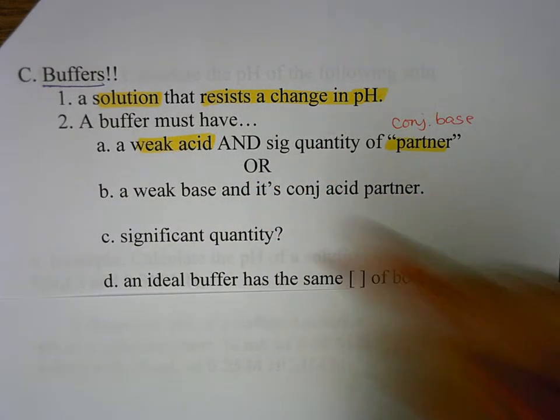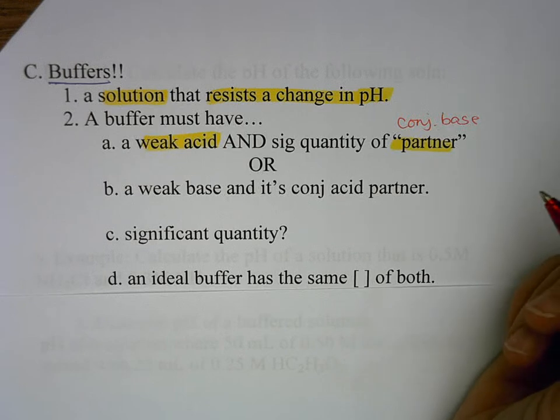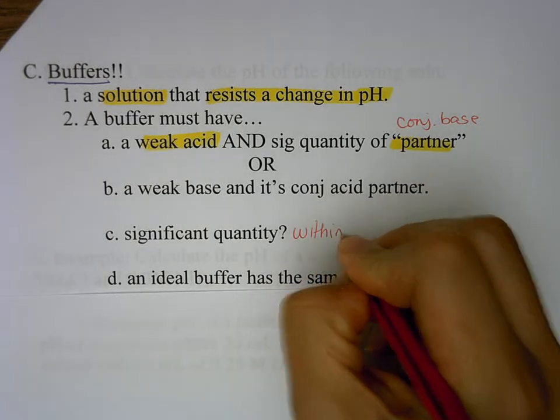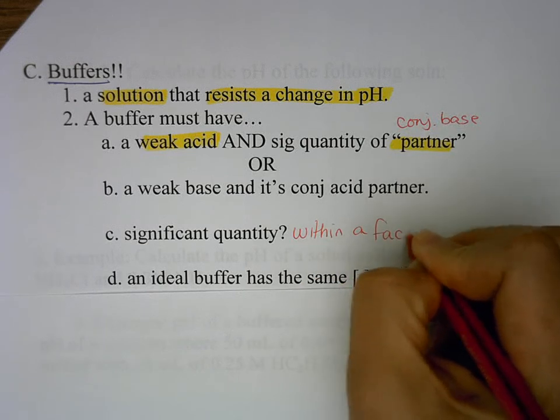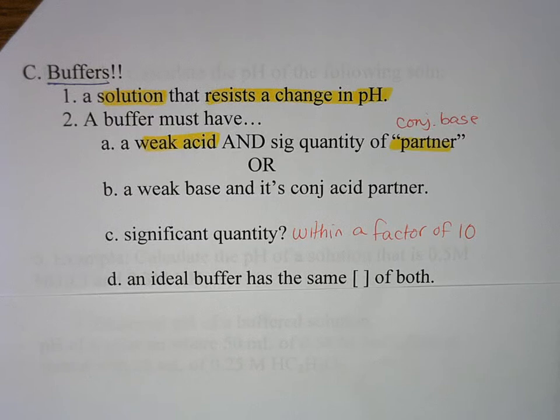Now, when I say a significant quantity of the partner, what does that mean? It just means within a factor of 10. It's actually a wide range for it to be enough to buffer the solution.